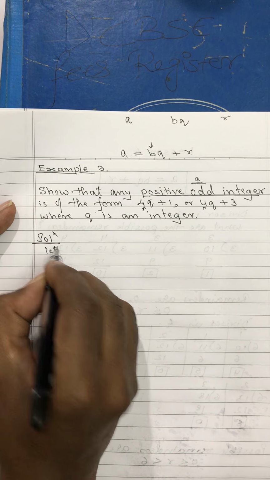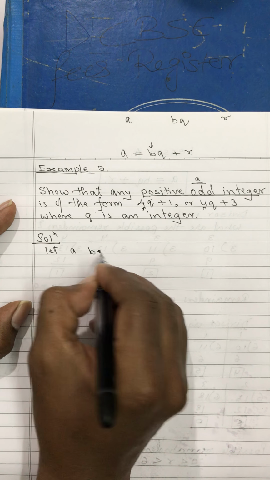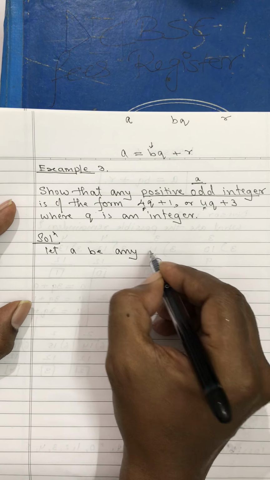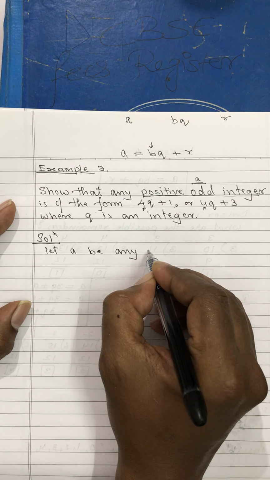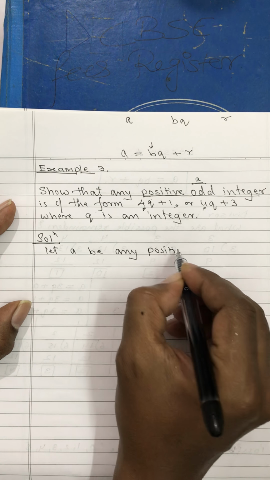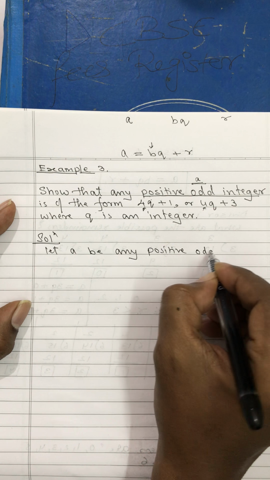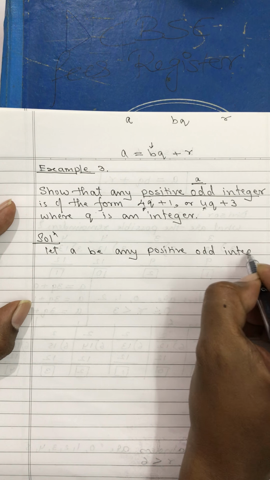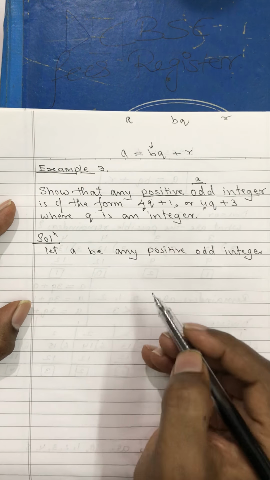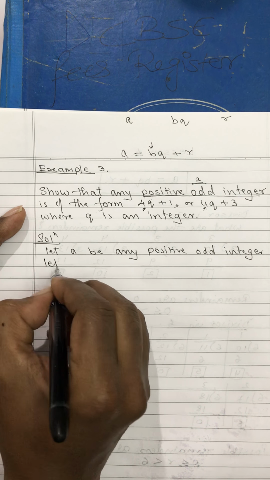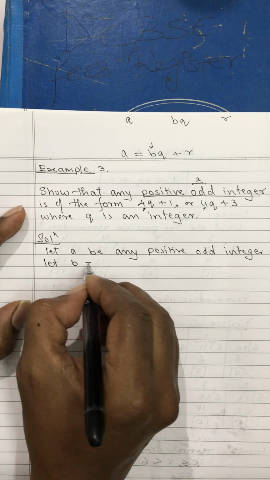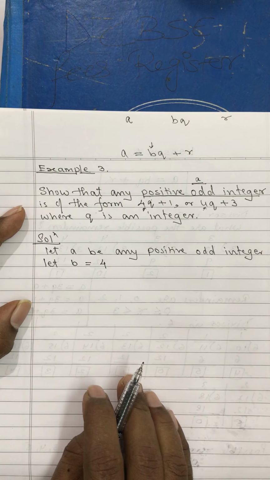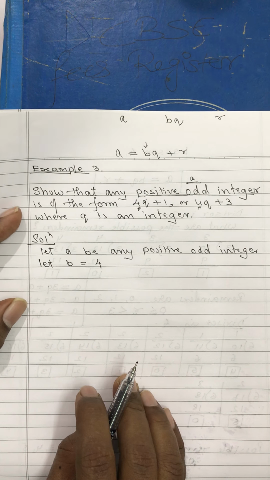Let a be any positive odd integer. This is your a, and then let b be equal to 4.